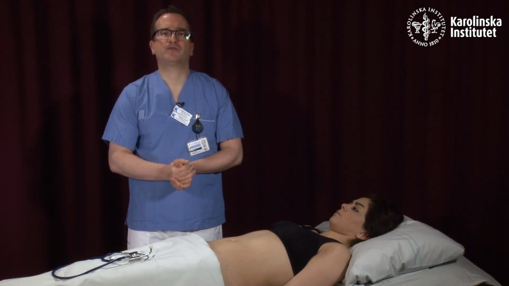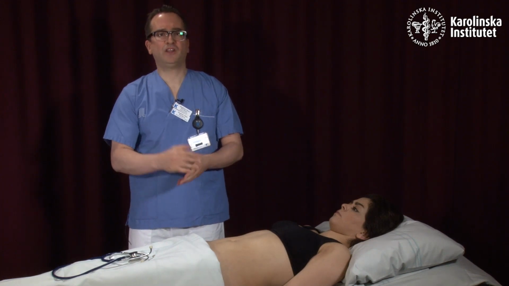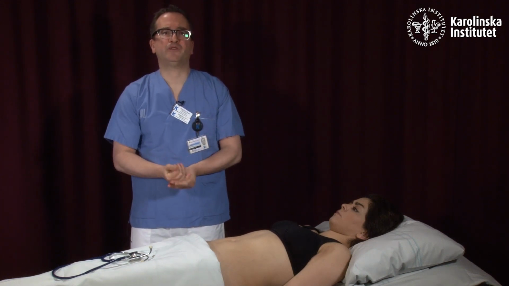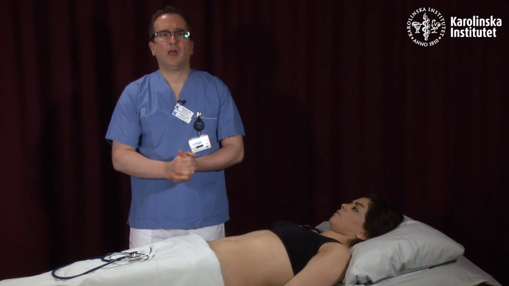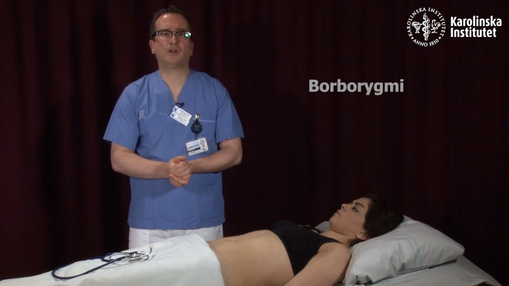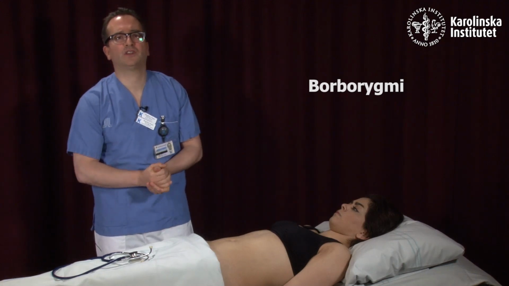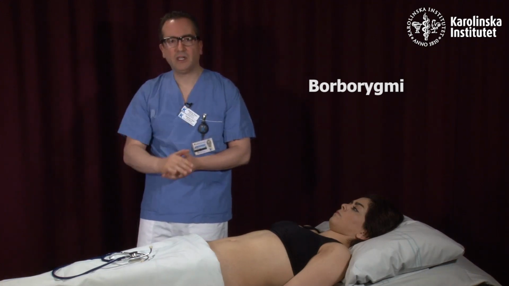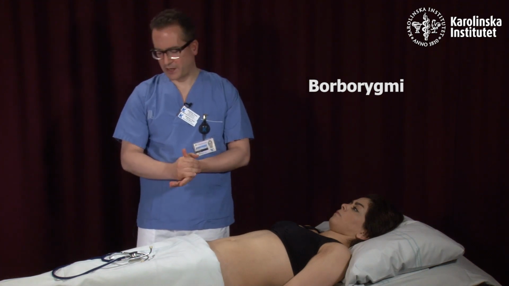Normal sounds can be described as gurgles and clicks, and there are big differences, so it depends on whether you just had lunch or if you are hungry. If you are hungry, you can sometimes hear so-called borborygmi. Borborygmi are quite loud sounds of the bowel motility, and you can sometimes hear them without a stethoscope.